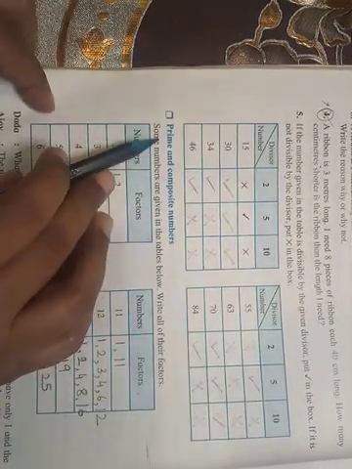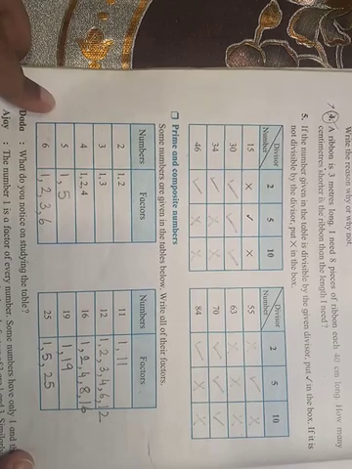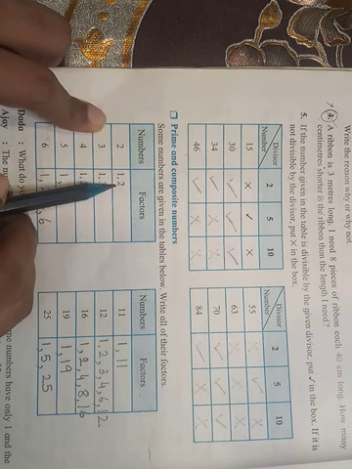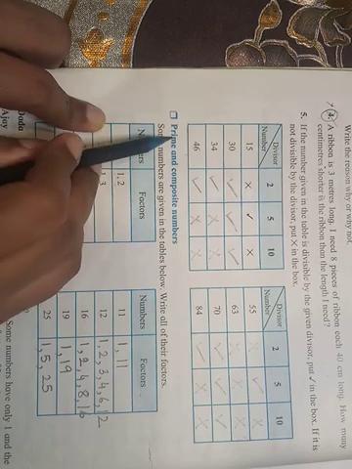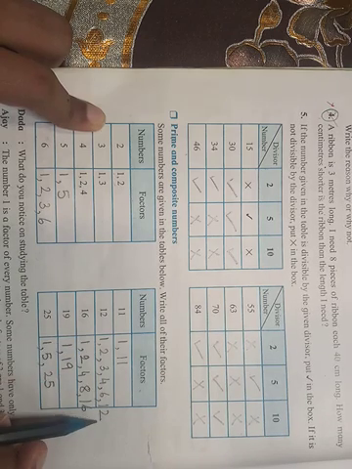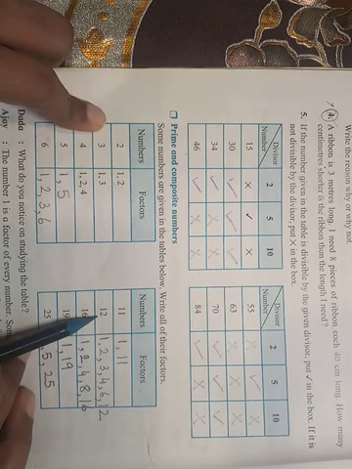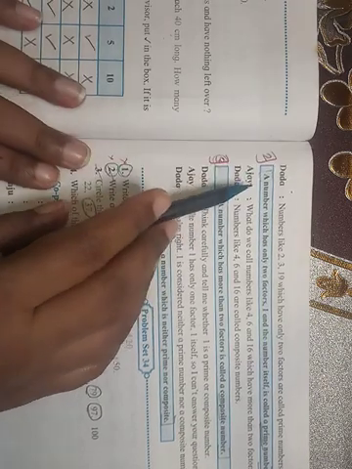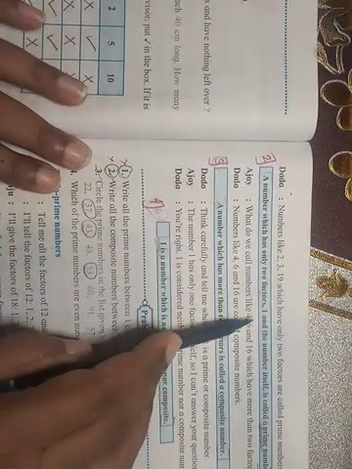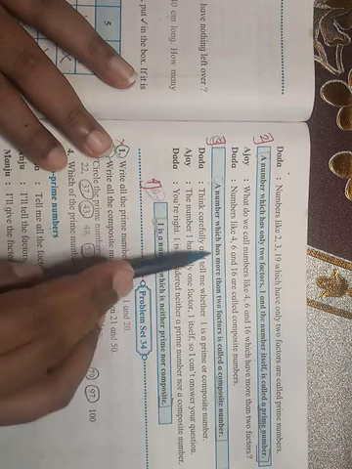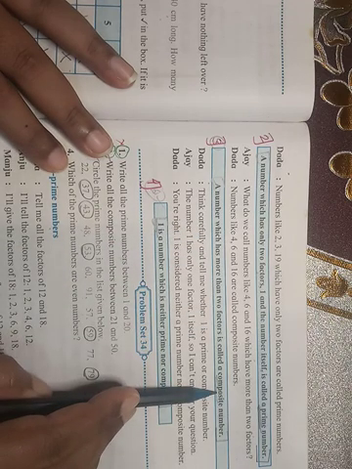As we moved on, we learnt about prime and composite numbers. Remember, when we have only 1 and the number itself as its factors, then such a number is a prime number. And when we have more factors than 1 and the number itself, we call this a composite number. Just revising once again, a number which has only 2 factors, that is 1 and the number itself, is a prime number. And a number which has more than 2 factors is called a composite number.